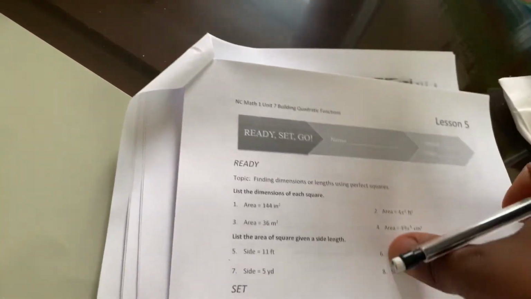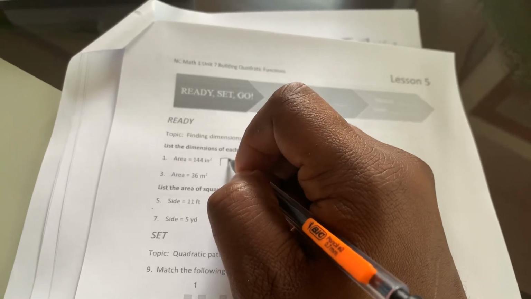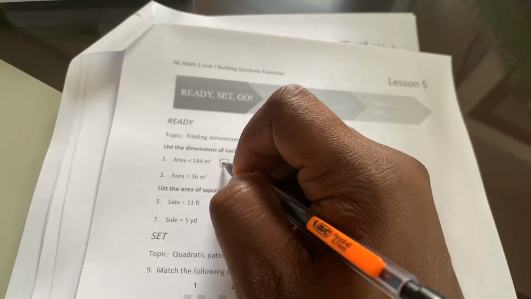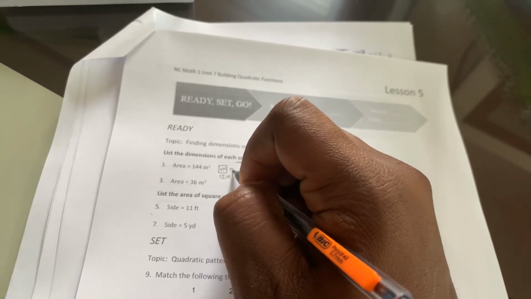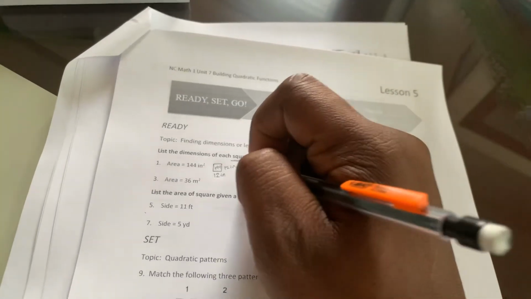All right, now the Ready, Set, Go. Go with it. Of course. List the dimensions of each square for the Ready. A square has to be the same size on each side. So if the area is 144, that means it would have to be a 12-inch by 12-inch square. So you would say 12 by 12.